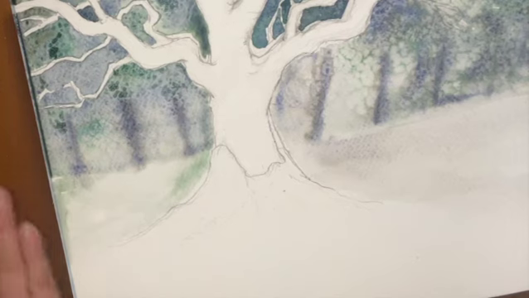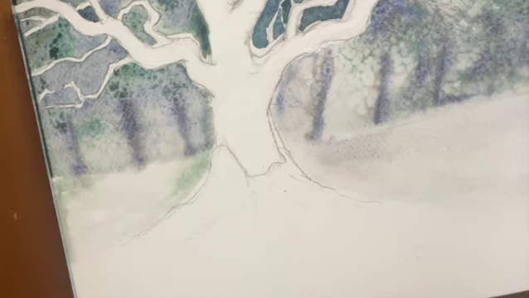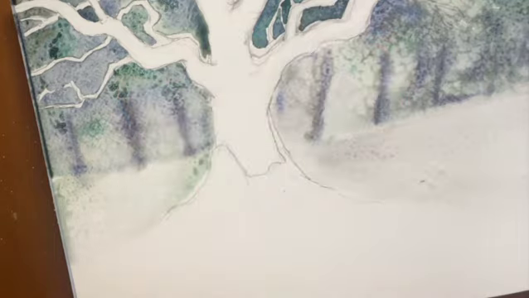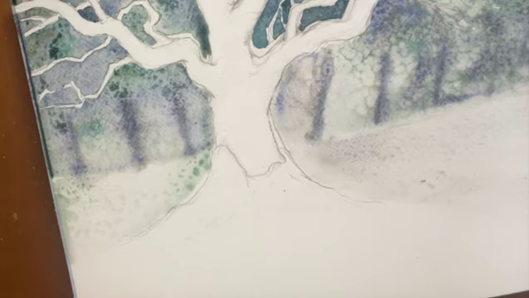And again, I'm going to drop more salt into my painting. So let's get more salt. More salt going on here. There we go. So it's going to continue to create that snow effect.